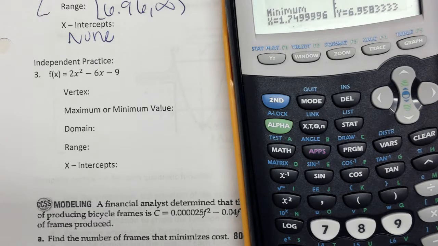What the heck? I guess this is up there. So 1.5 and then negative 13.5. That's just the one. Yeah. 13.5.